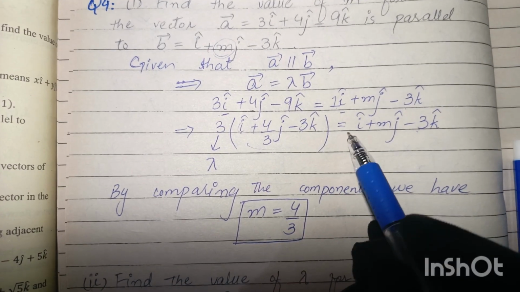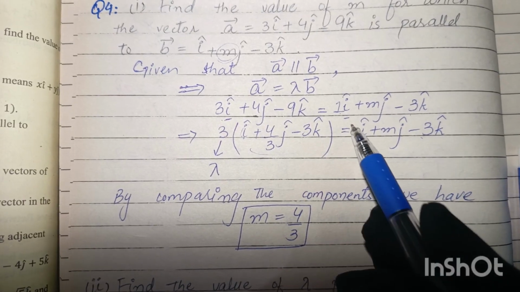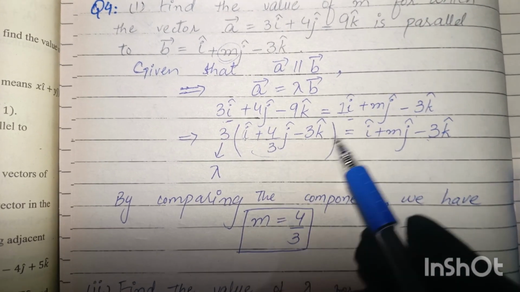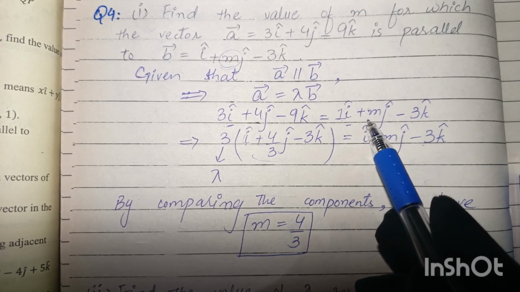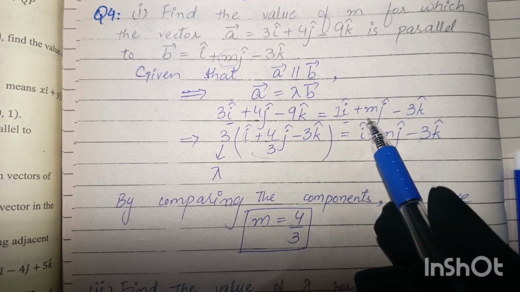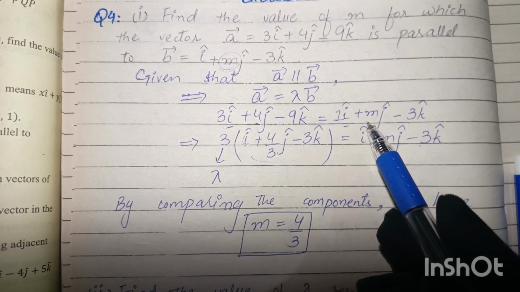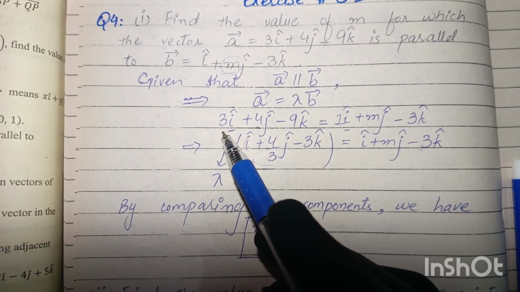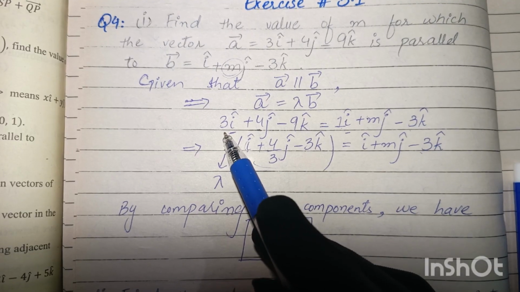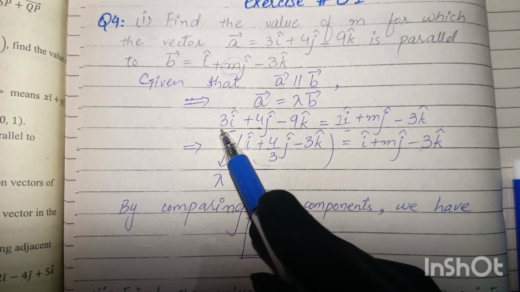So first of all, you have to keep in mind that we have to equate the components other than the m component. The component which involves m cannot be equated, so we can equate the components which do not include m, or which are constant components.